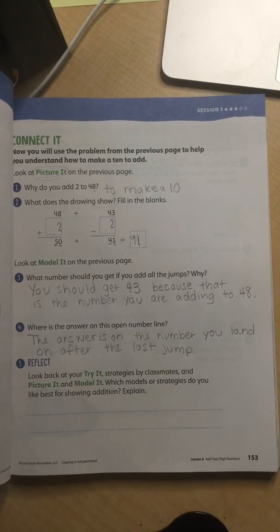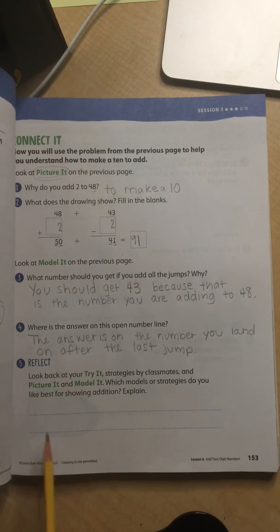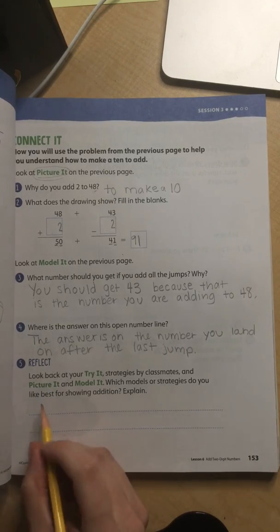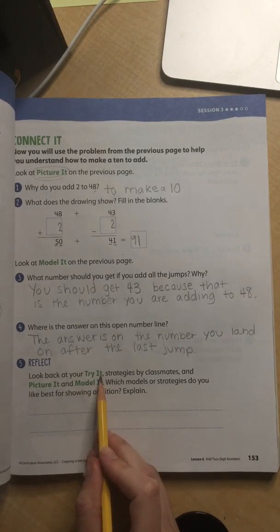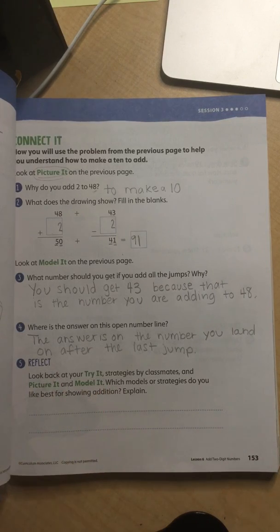So friends, remember, if at any time it's going too fast for you or you need to go back and listen to it again, pause it, rewind, all those things. For this one, you guys are going to write what you like. So when we're going back to the try it, do you like that picture model where we use the picture, or do you like the number line?